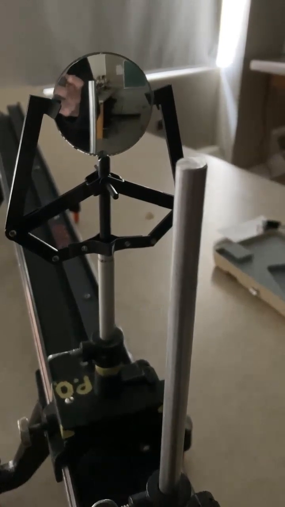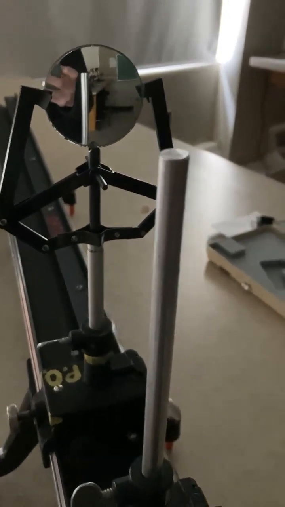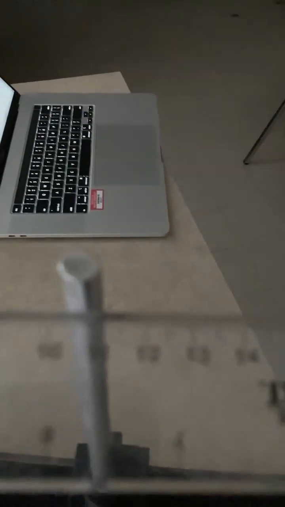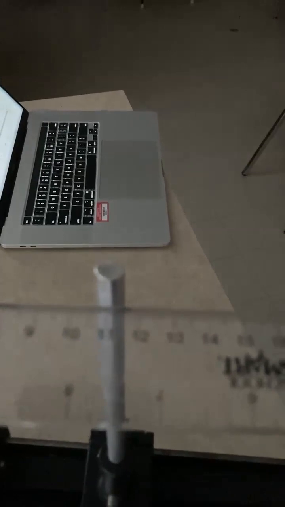And the final activity in part 5 is to make a quantitative measurement of an object-image distance. So I've set up the object here to be at about 11 centimeters. And then we're going to look into the mirror. I can see that image in the mirror, and it appears to be about this far away.